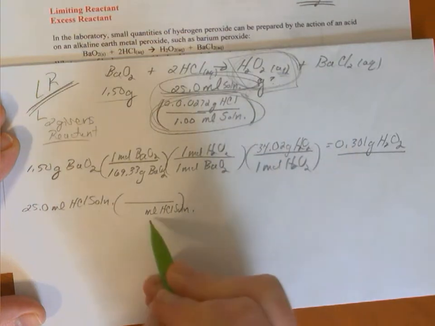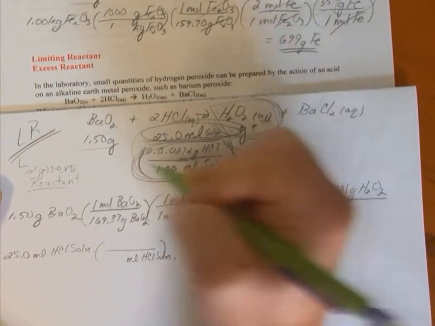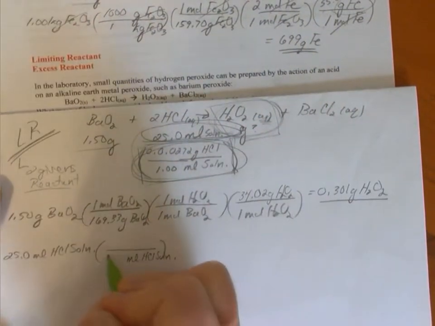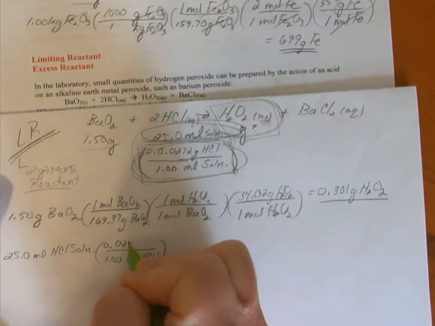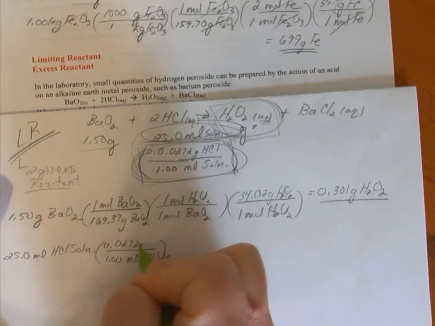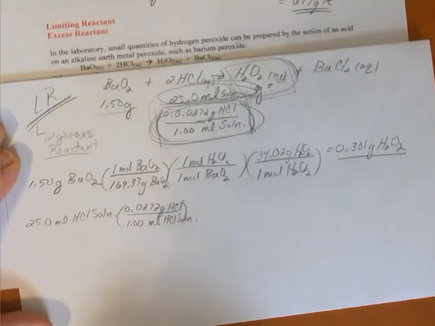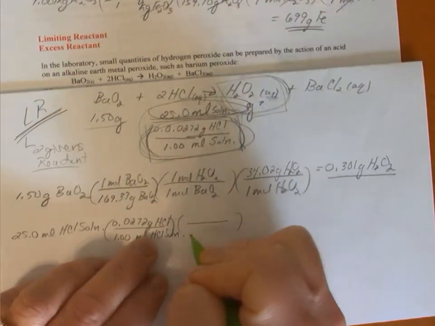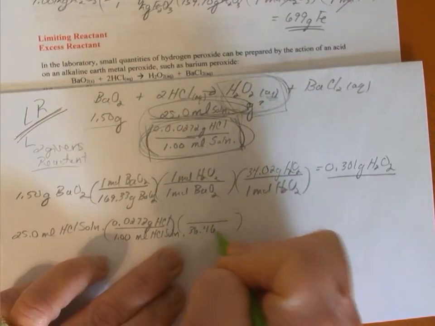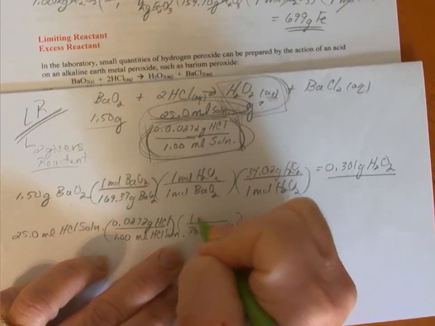Well, this is where we can use this. For every 1 milliliter of that HCl solution, there's 0.0272 grams of HCl. Oh, and then if I know grams of HCl, I can get moles. Oh, and then once I have moles, I can do my mole ratio.